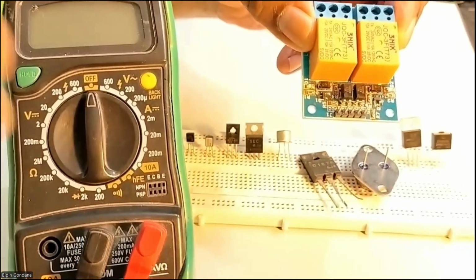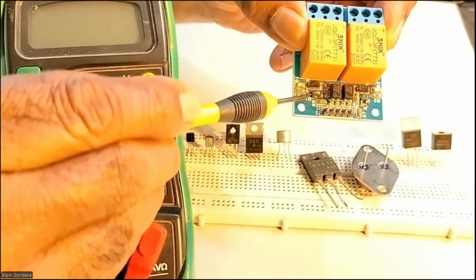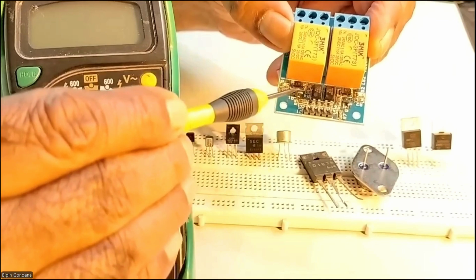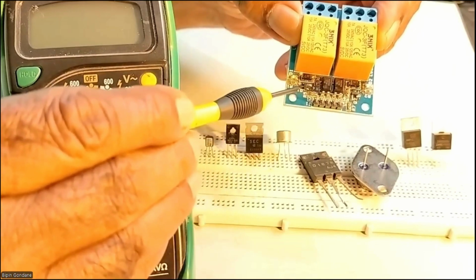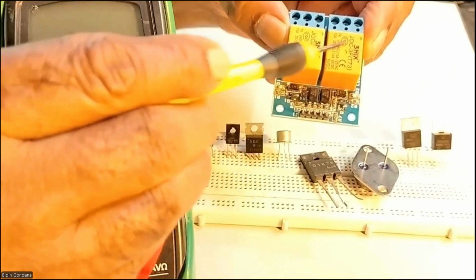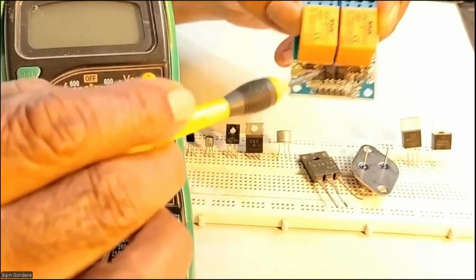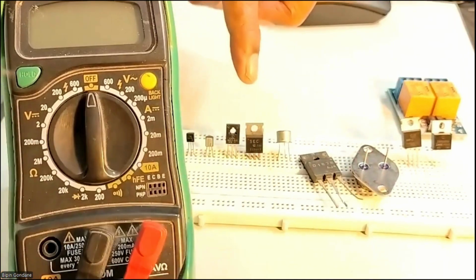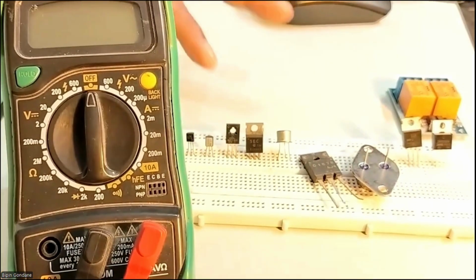SMD transistors. This is the SMD transistor. So there are two transistors. This is a relay driver circuit. You have an optocoupler, you have a transistor, and you have two relays in that. So we are not discussing these things. We are discussing mainly the transistor. So these are the different types of transistor that you see.